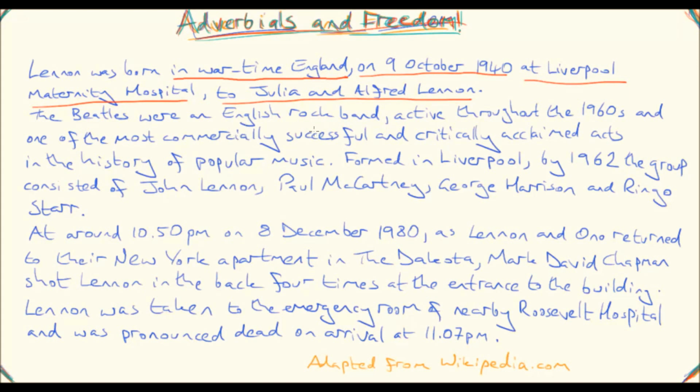The Beatles were an English rock band. Well, there we've got the main clause. The Beatles were an English rock band. And actually here this active, who were, you remember from lesson 3, relative clauses, who were active, we've actually got a reduced relative clause there. Just that one word, active. But this reduced relative clause does contain its own adverbial, throughout the 1960s. But the main clause continues, and were one of the most commercially successful and critically acclaimed acts. Well, acts when? In the history of popular music.